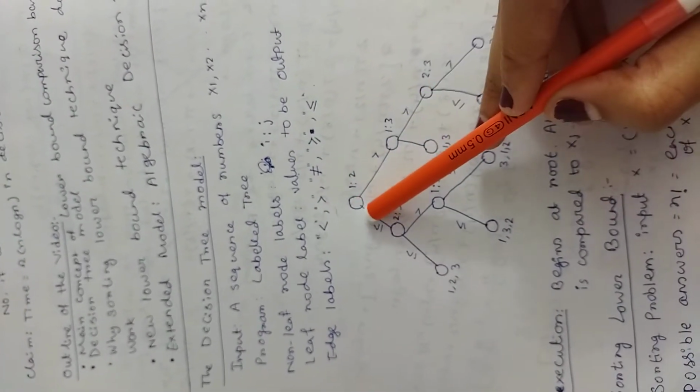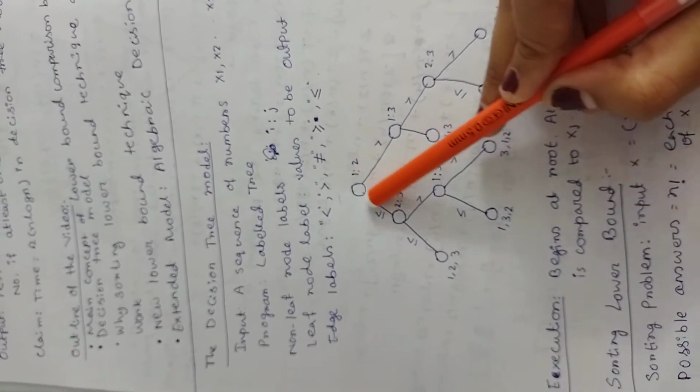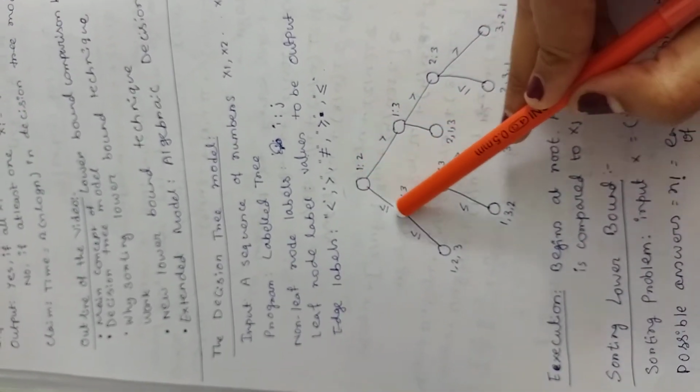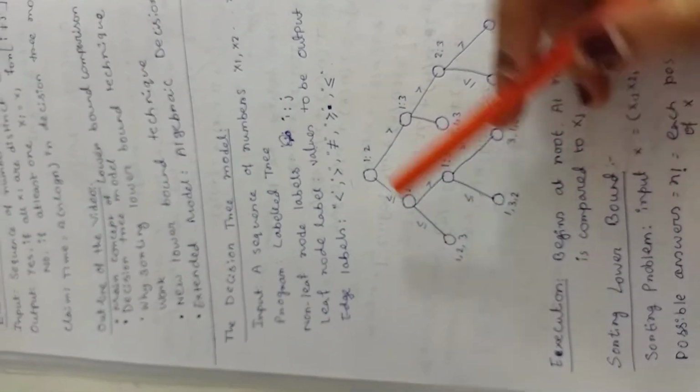It is common sense. If we have taken the less than branch for execution 1, then for execution 2 the less than branch will be taken.